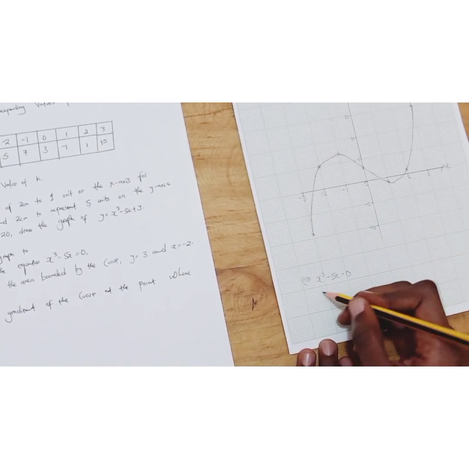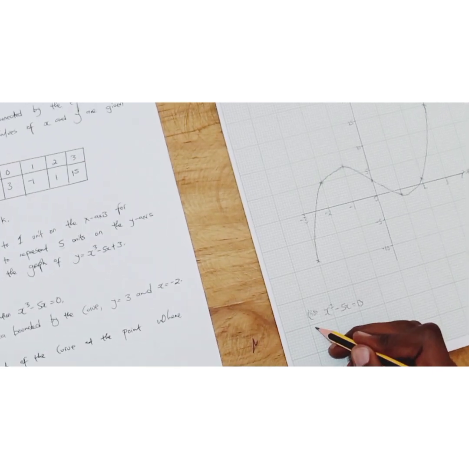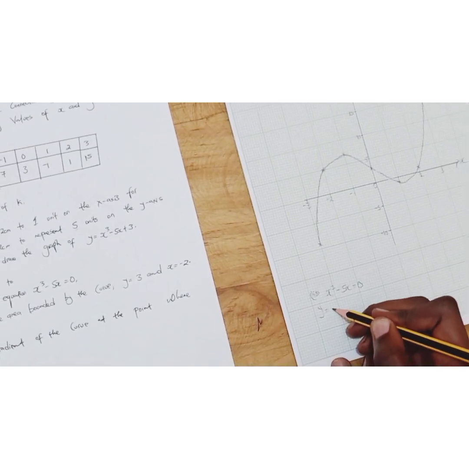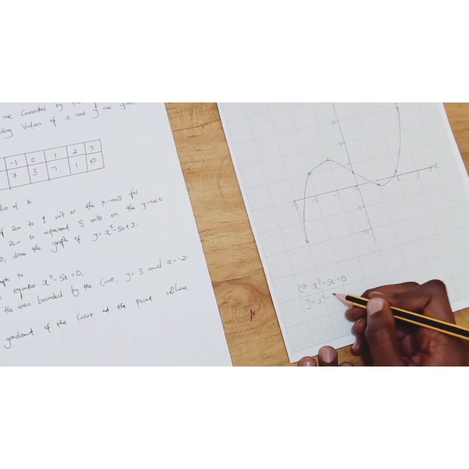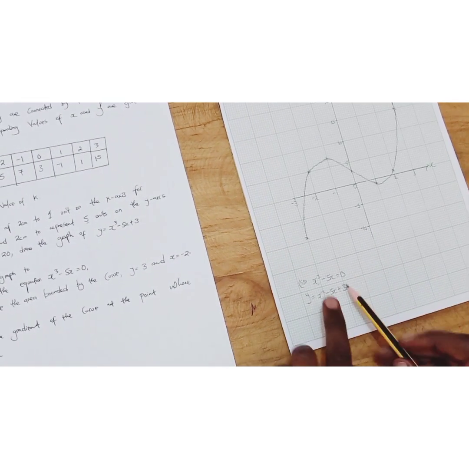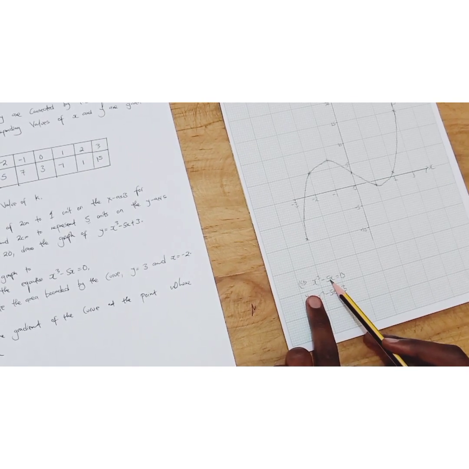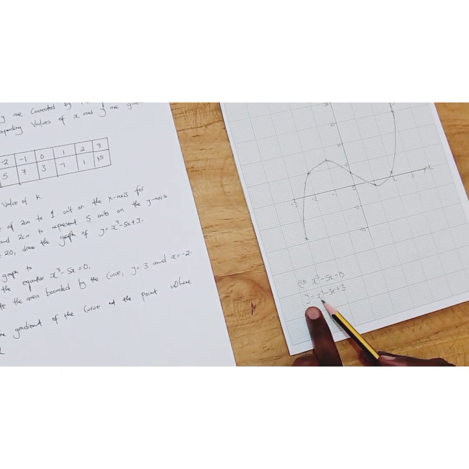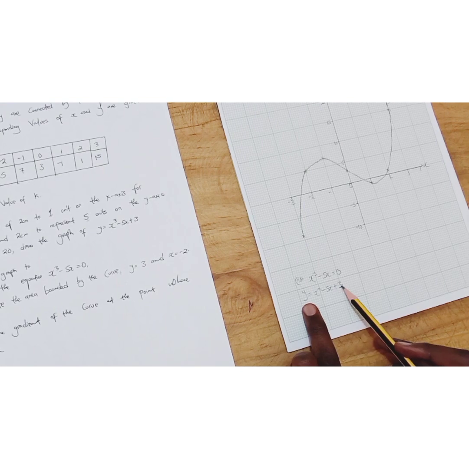So to solve this, I need to write my original. My original equation is x to the power 3 minus 5x plus 3. So here's the trick. Here you have x to the power 3 minus 5x is equals to 0. And your original is x to the power 3 minus 5x plus 3.